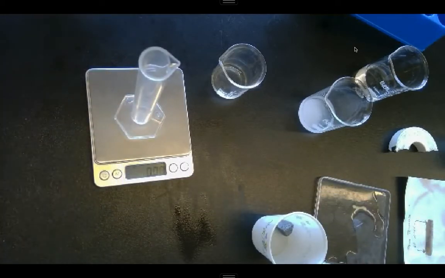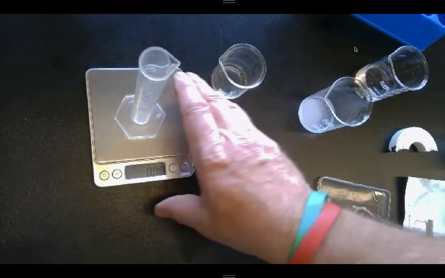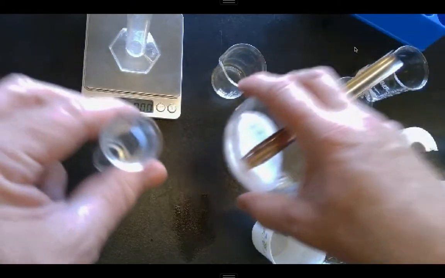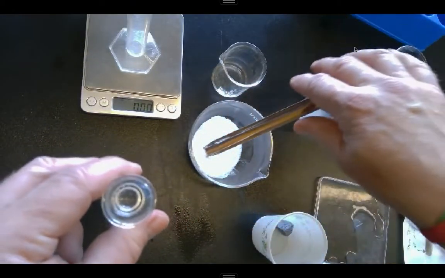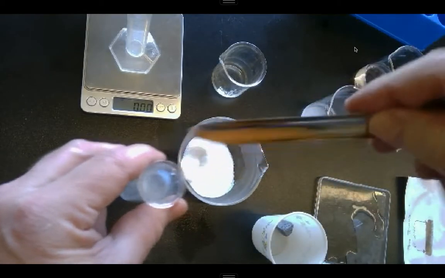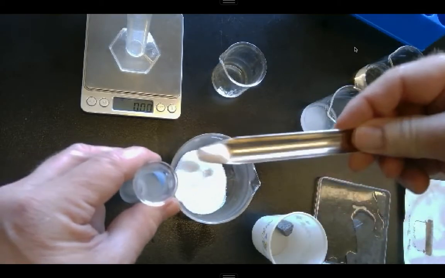And then it's going to ask me to try and saturate the solution. In other words, I'm going to try and add salt in here until it can't dissolve anymore. I'm going to dissolve as much as I possibly can. All right, so I'm going to drop some salt in there.